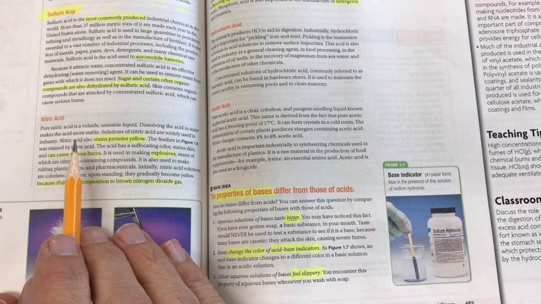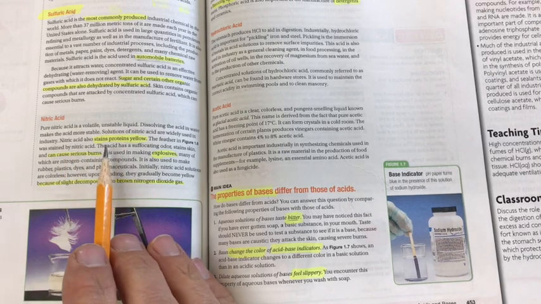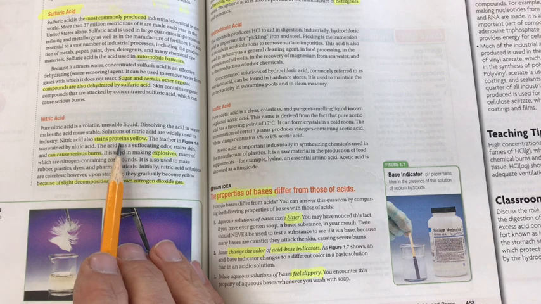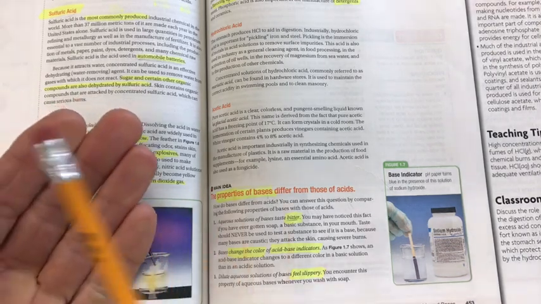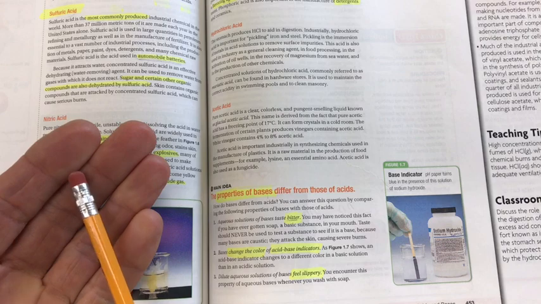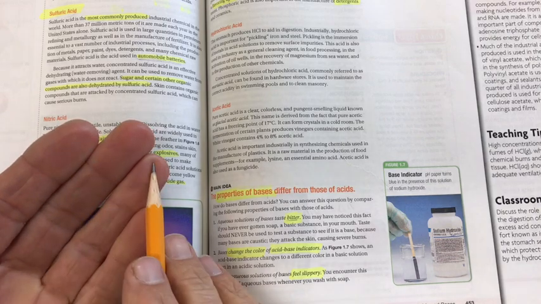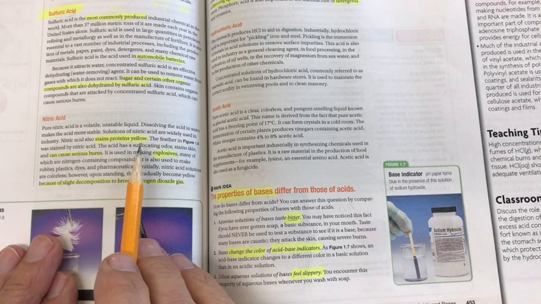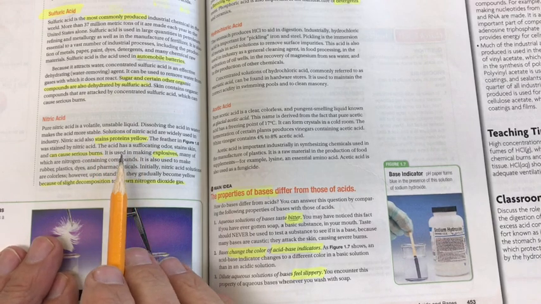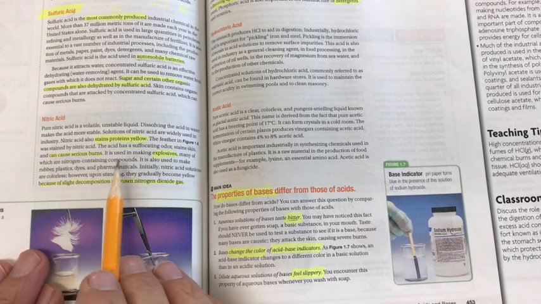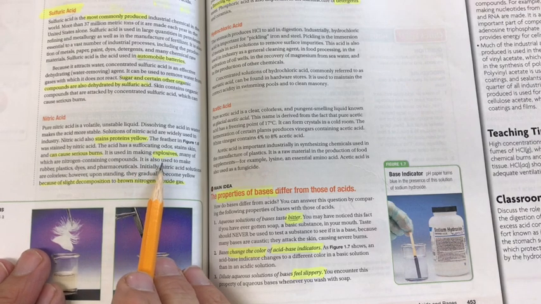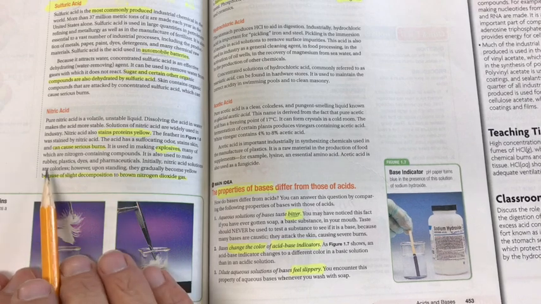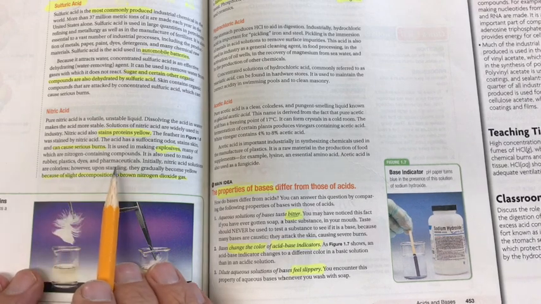Nitric acid is also a very common acid. It's used in industry. It stains proteins yellow. That means your skin and so forth is made out of protein, so if you get some nitric acid on your skin, it will turn yellowish brown for this reason that it stains proteins yellow. It can cause serious burns. It is used to make explosives, and of nitrogen-containing compounds used to make plastic, dyes, medicines.